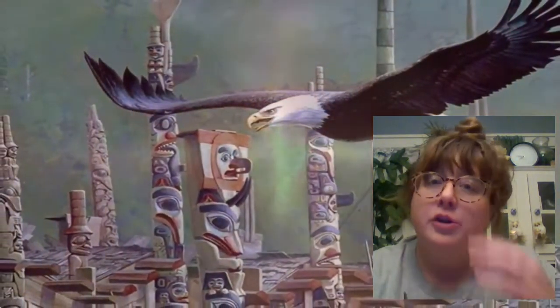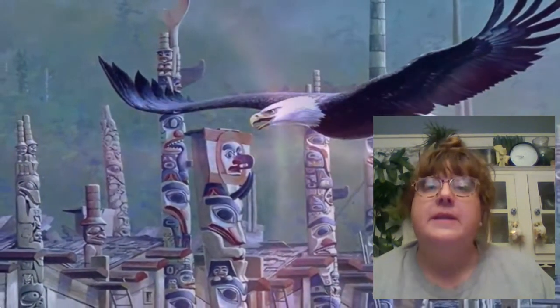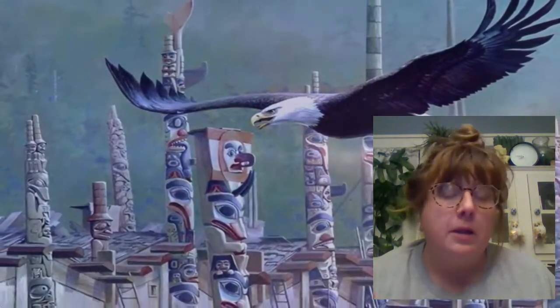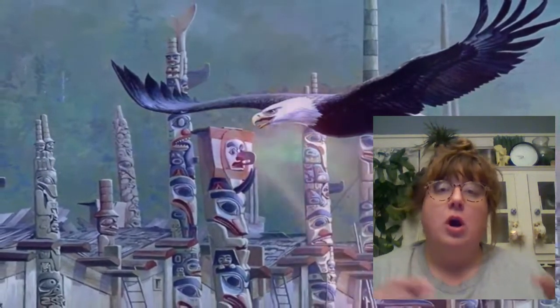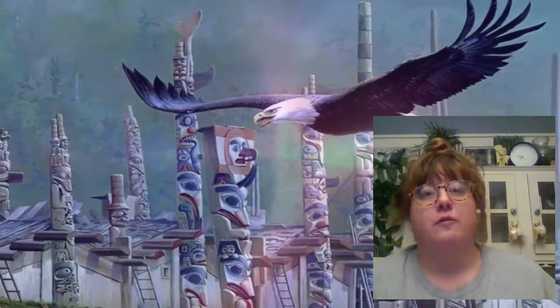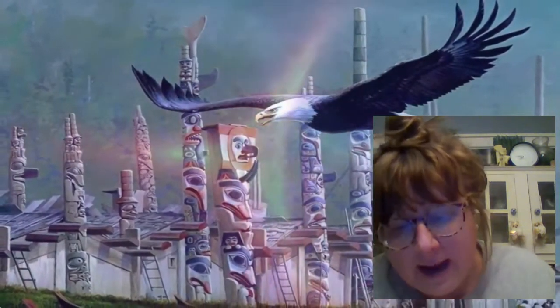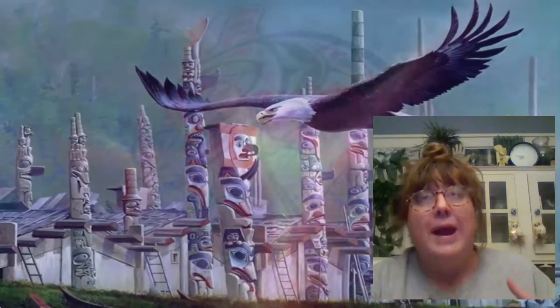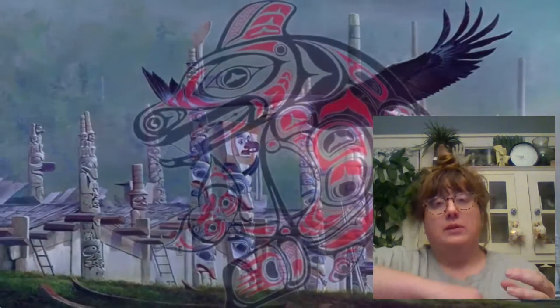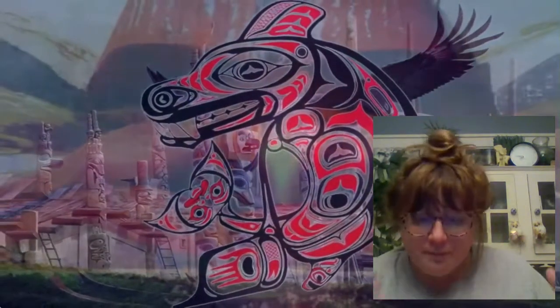Most common colors used in this art are red and black. However, you'll see some examples that have some green and some yellow later on. You're also going to see big patterns that often fill natural forms. So natural forms are things like people and animals. Common animals are bears, ravens, eagles, orcas, because they lived along the coast. And then also, of course, humans were there.